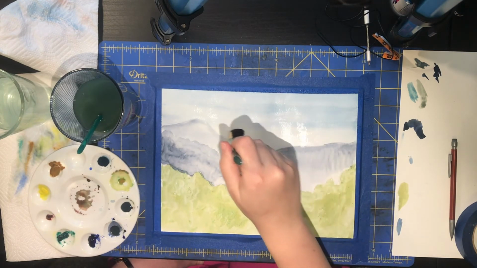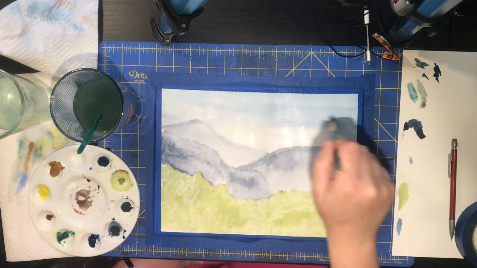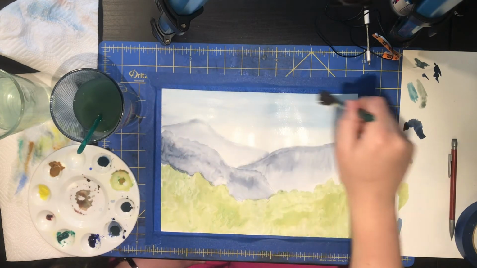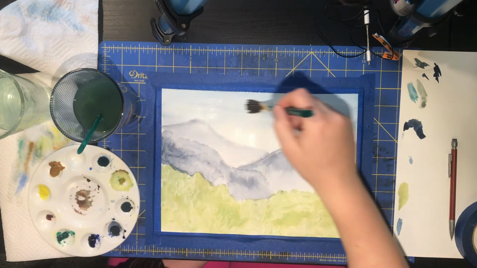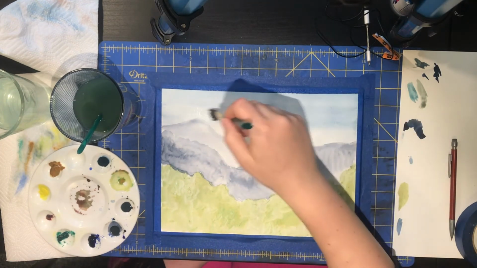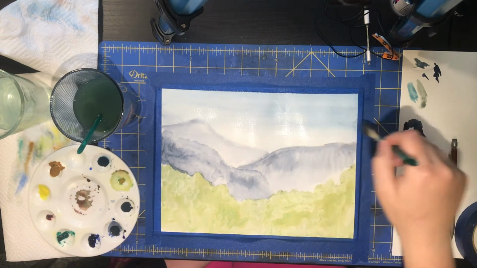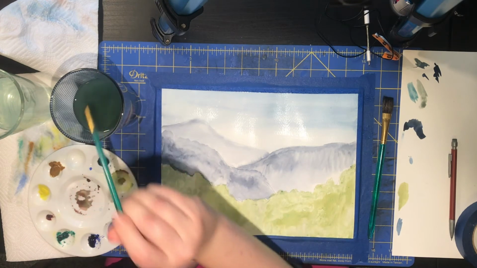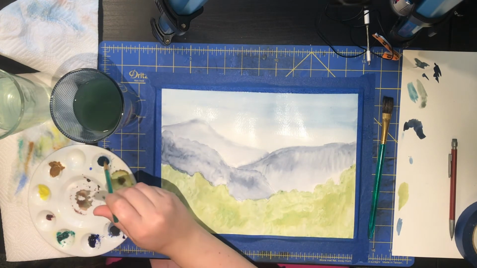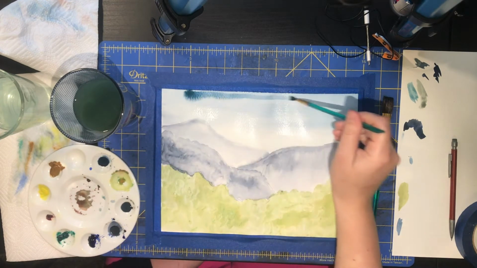Really good for smooth skies. And again, I kind of look at it from the side, make sure that everything's wet, but nothing's pooled. And I add my color in.